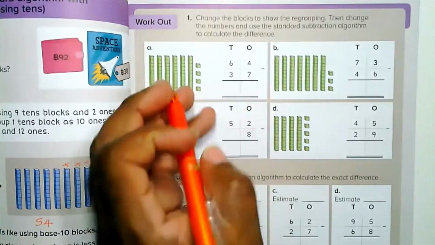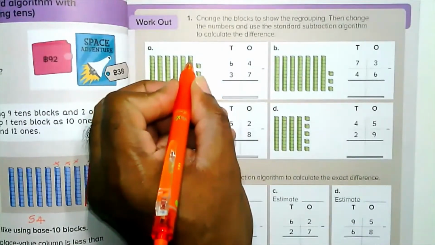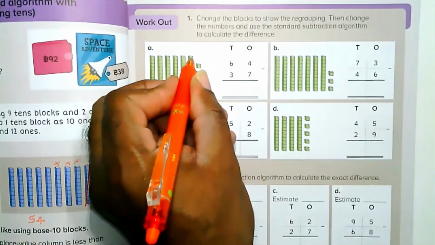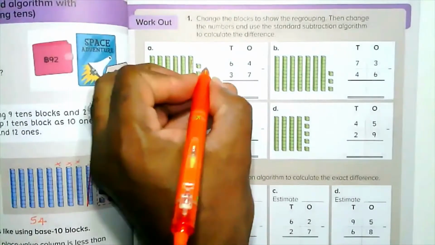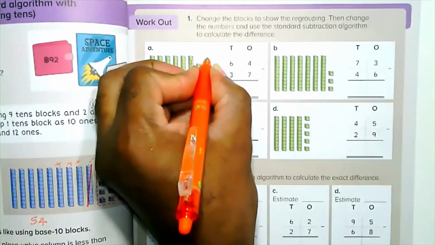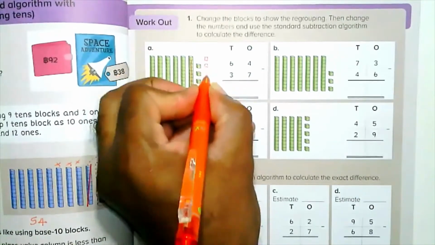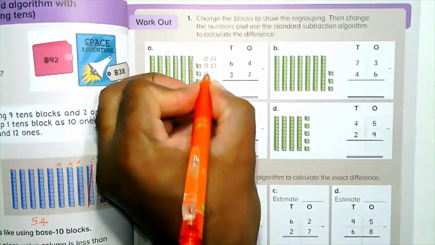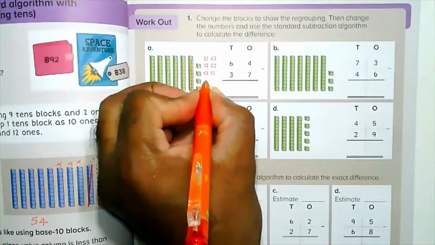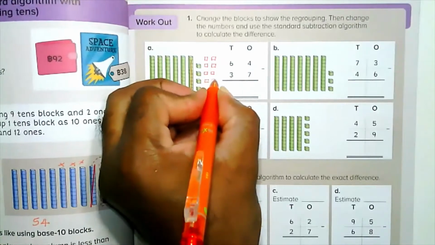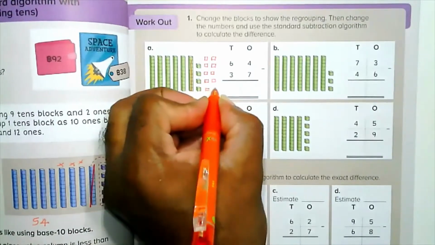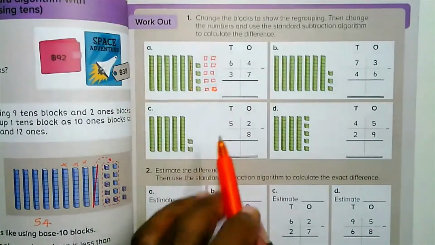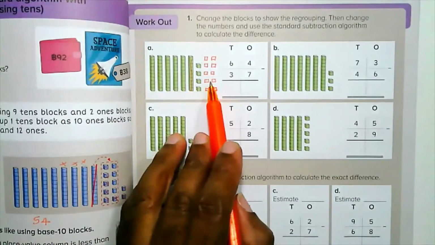So 64, we regroup this, and we will have 10. So we regroup this to be 10 ones.